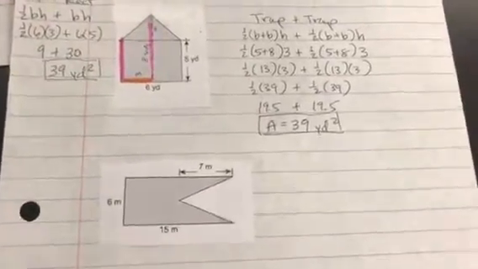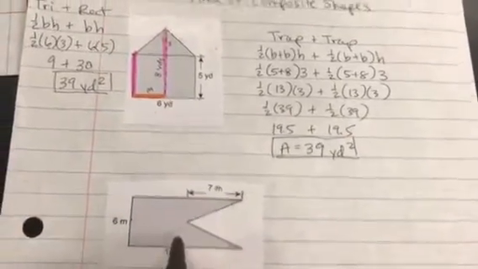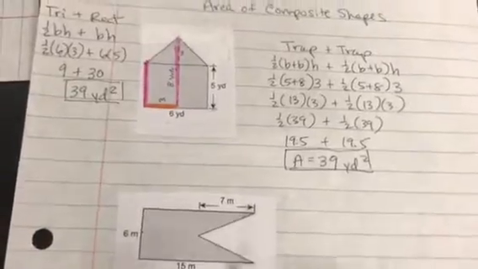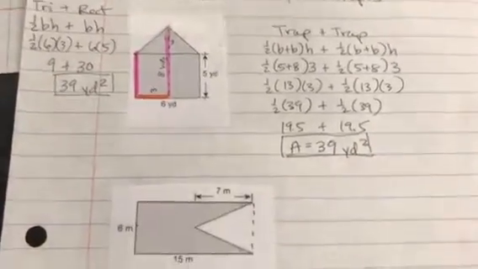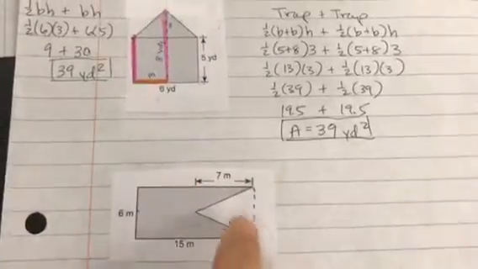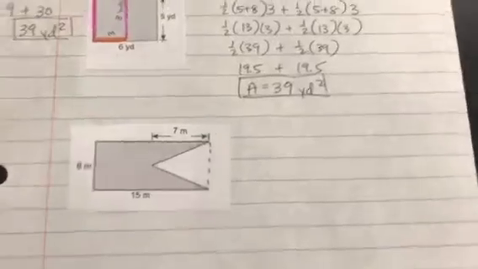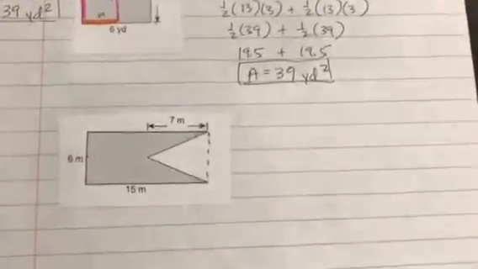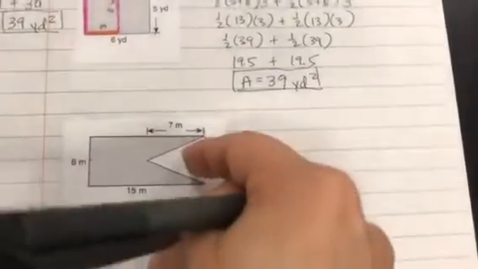Okay, this shape I see, now you could split it like this and have two trapezoids, all right? Or you can put in the dotted line and you can see you have a rectangle, but then you've got the triangle taken out of the rectangle. So I'm gonna do it that way instead. So this one, I see two shapes. I see a rectangle and I see a triangle inside. Am I gonna add the rectangle plus the triangle? No, because I'm taking the triangle out because I only want this shaded part, right?